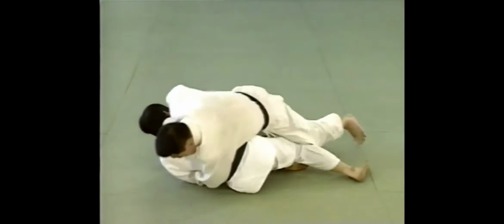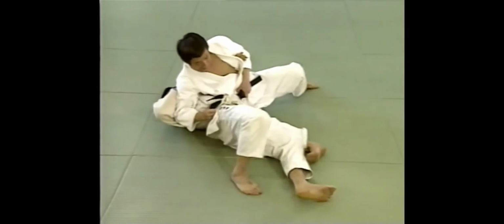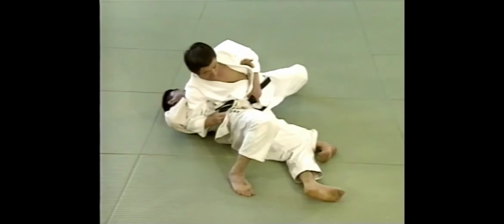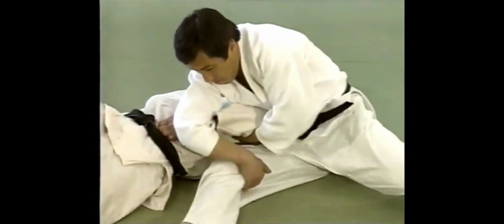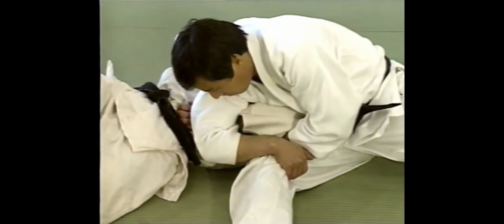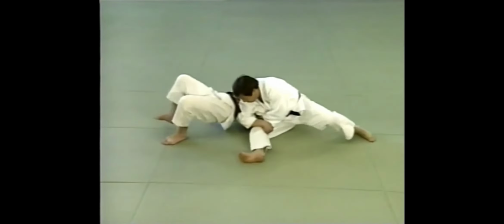The important thing is to trap his arm firmly in your armpit. In this variation, you use both hands to trap your opponent's arm. This is also a Kuzure Kesagatame. Bear down on his arm and upper body.